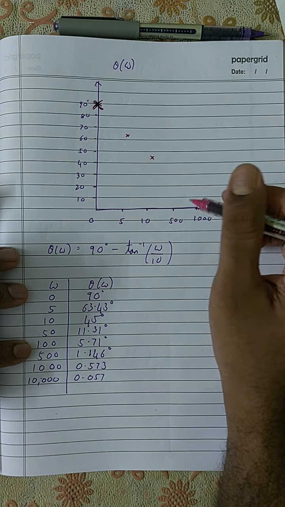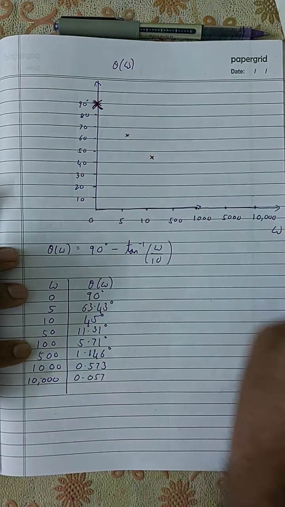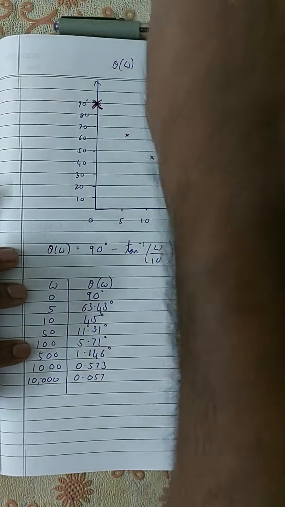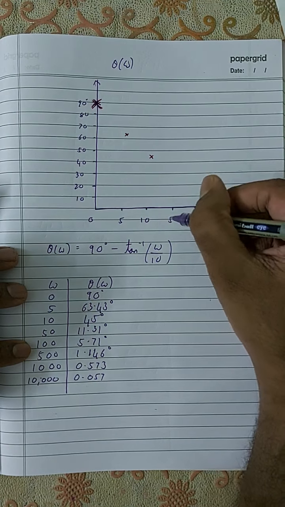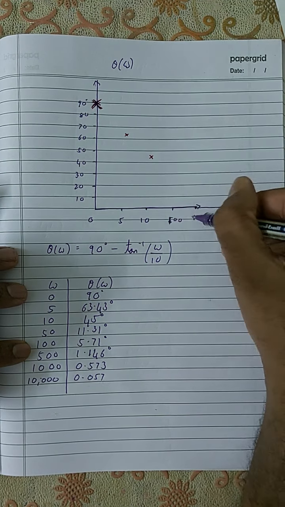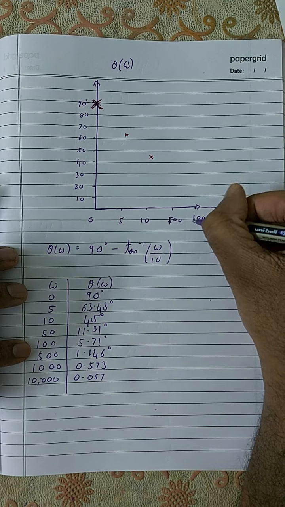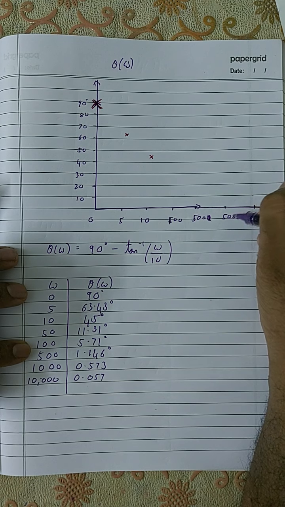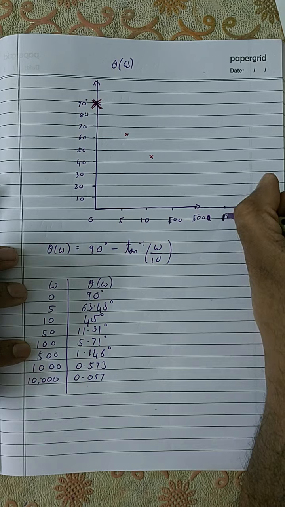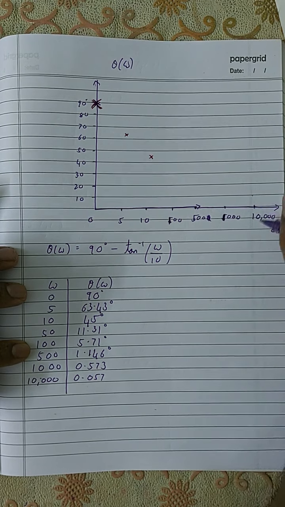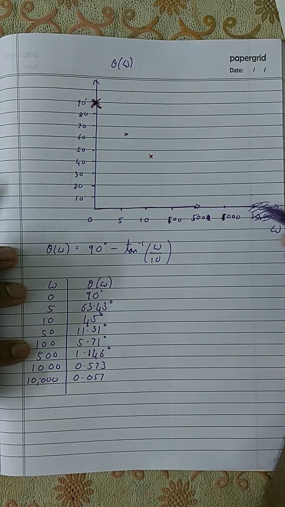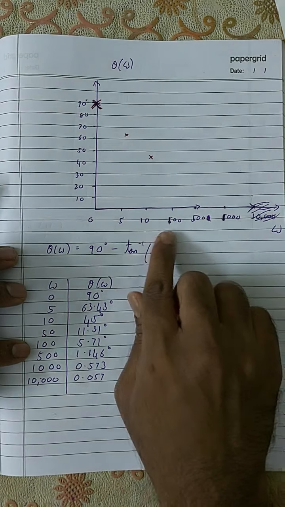And then 500. No, sorry, after this is 100. I forgot to mark 100, right? Maybe I'll mark 100 in between, or maybe I'll just change the value. This is 100, which means this has to be 500. Then this has to be 1000. I'll just mark till 1000. Okay, no need to mark this. Yeah, much better. So this is 100.